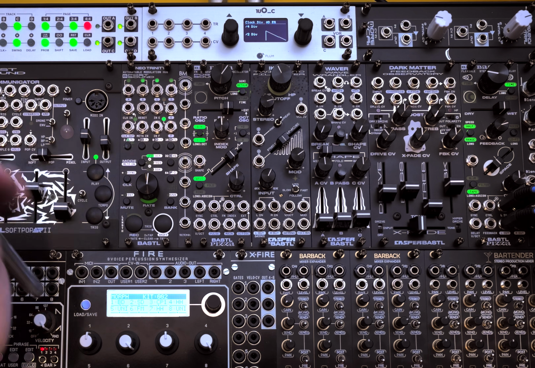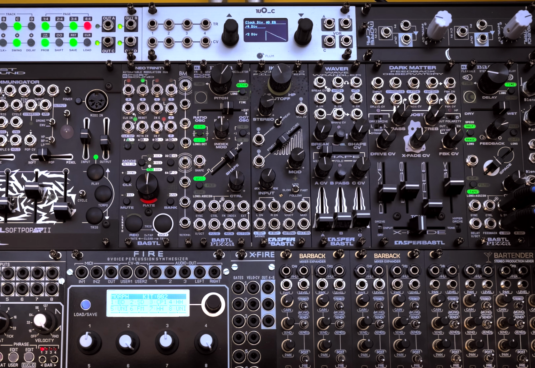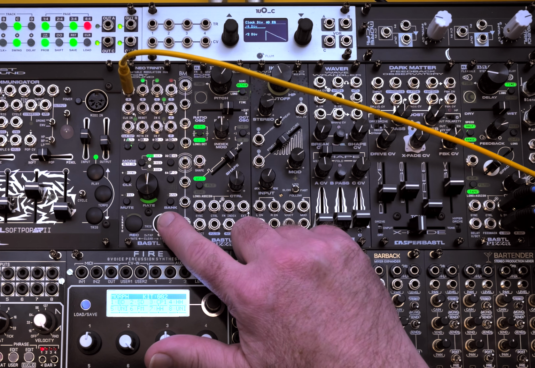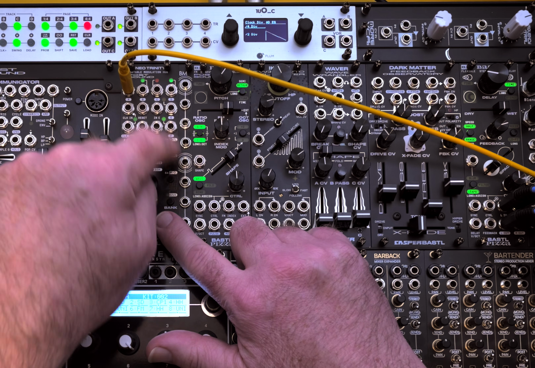It can be in LFO mode, you press the mode button and it becomes an envelope generator, or a CV recorder modulator. Now the shift button gives you access to other functions, and you're going to be using this button a lot. It gives you access to these highlighted controls here.